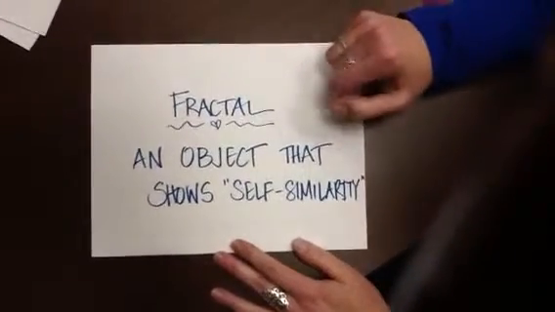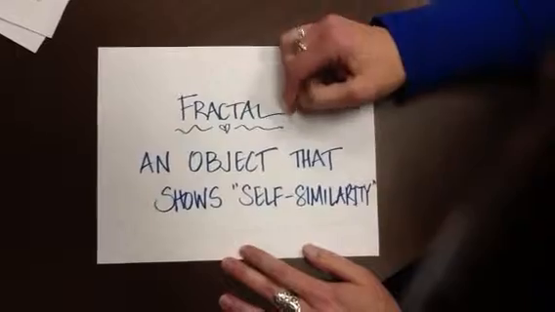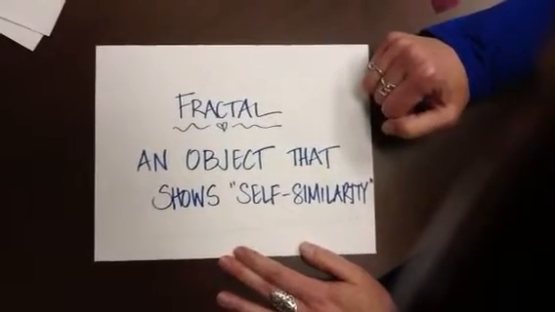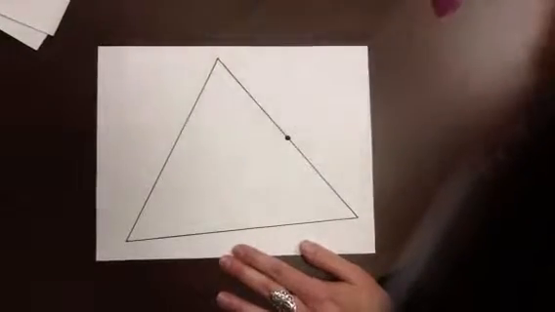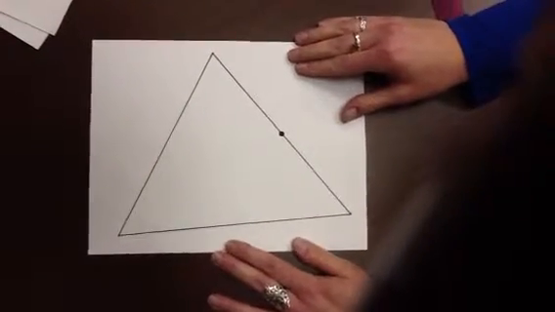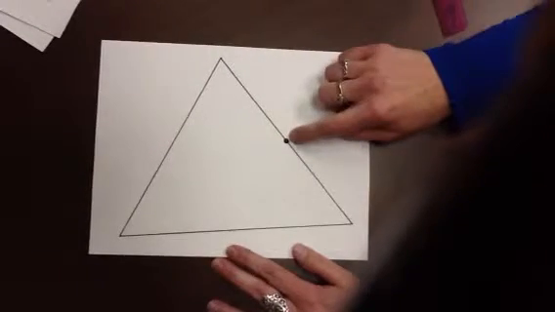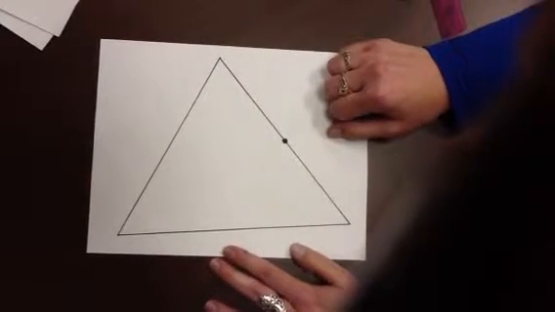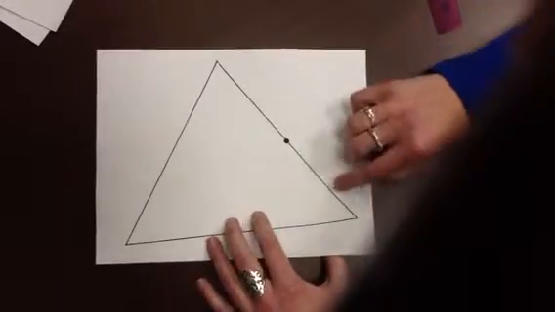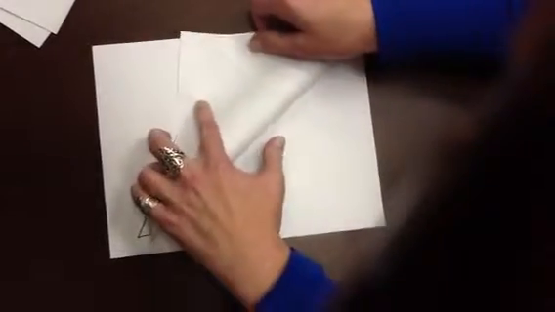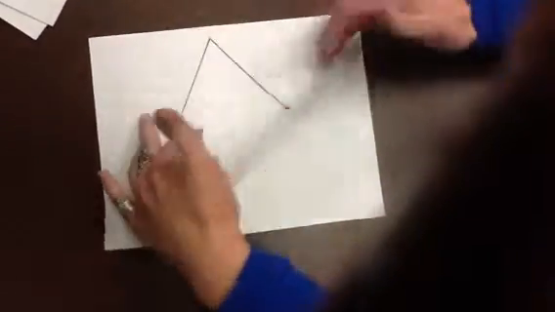Okay, we're going to look at creating a fractal, which is nothing but an object that shows an idea called self-similarity. We're going to do this starting with a triangle. So you want to have a nice big triangle, and we're going to find the midpoint of each of the sides of the triangle. We can do this basically by taking the triangle and folding each side in half to find the center or the midpoint of that segment and marking that off. So we're going to do that for all three sides.